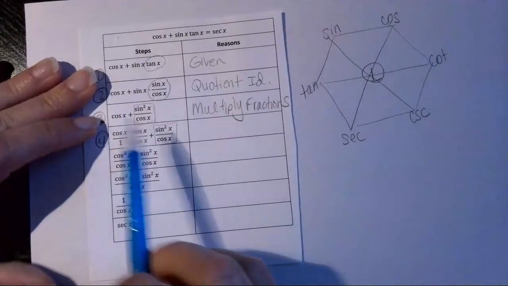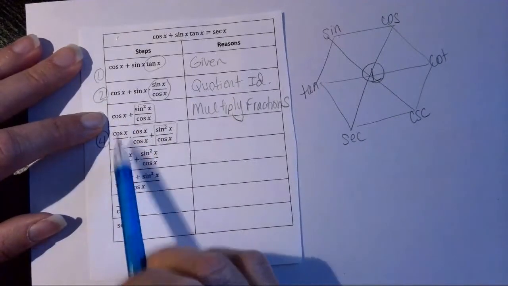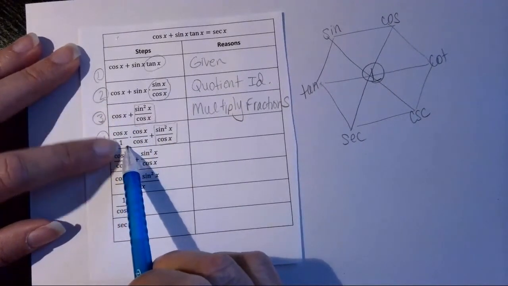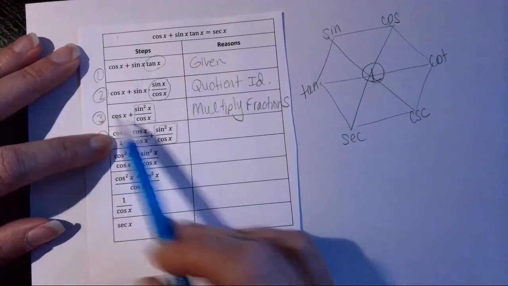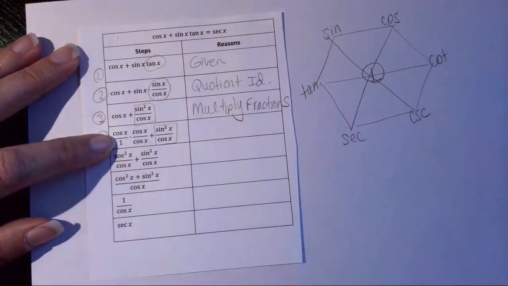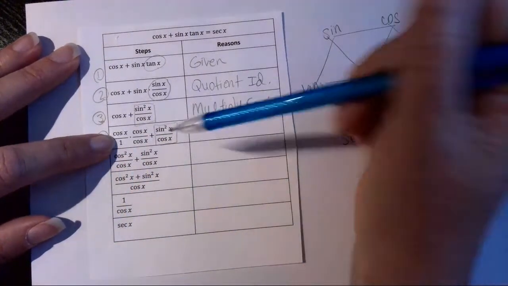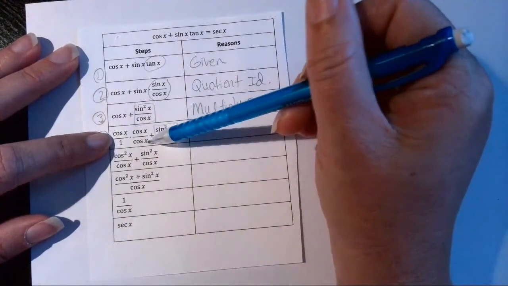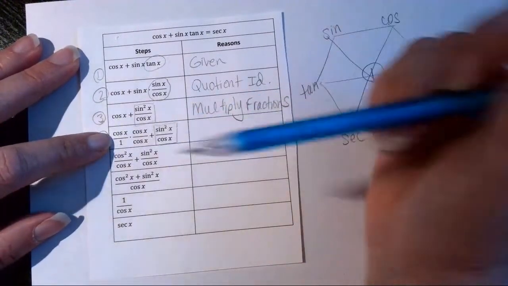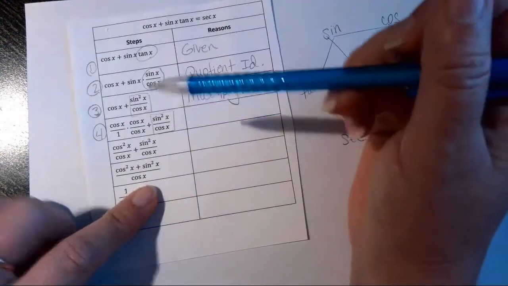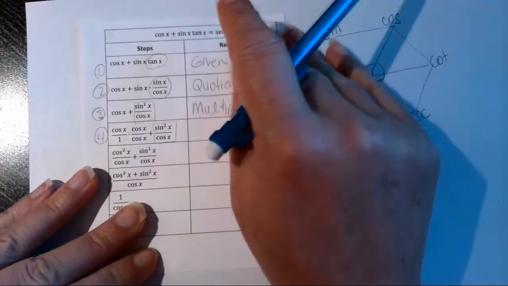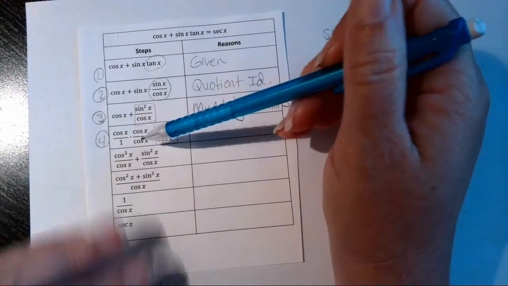So what's different is this cosine of x got put over 1 to make it into a fraction, and then the person multiplied that fraction by cosine of x over cosine of x, which doesn't change the value because remember, a number divided by itself is 1, and multiplying by 1 gives you the same thing that you started with. So the value hasn't changed, but what was the purpose in doing that?